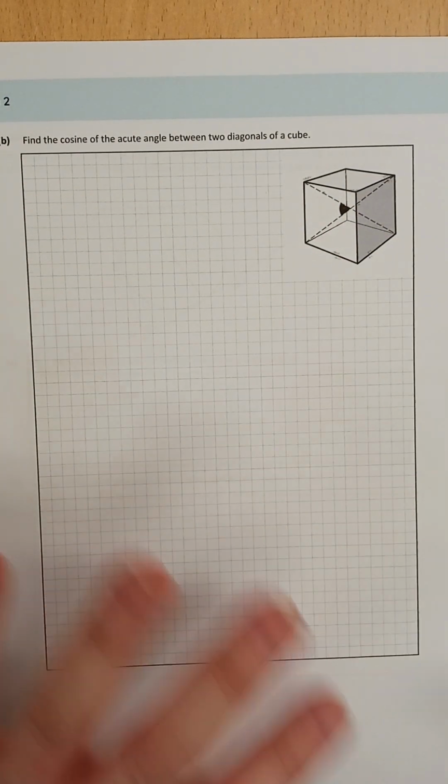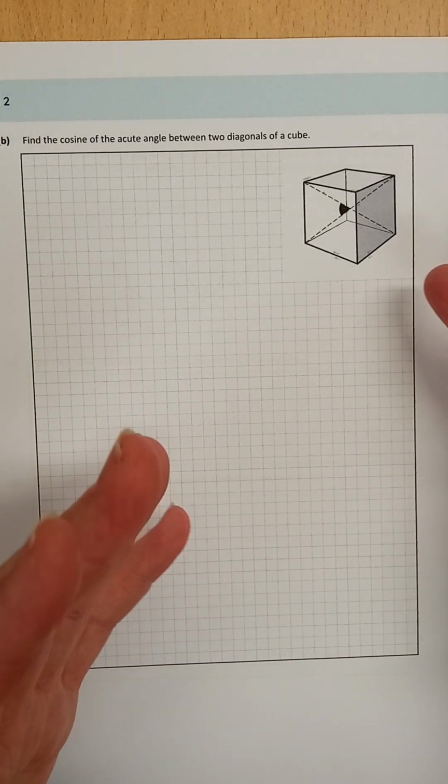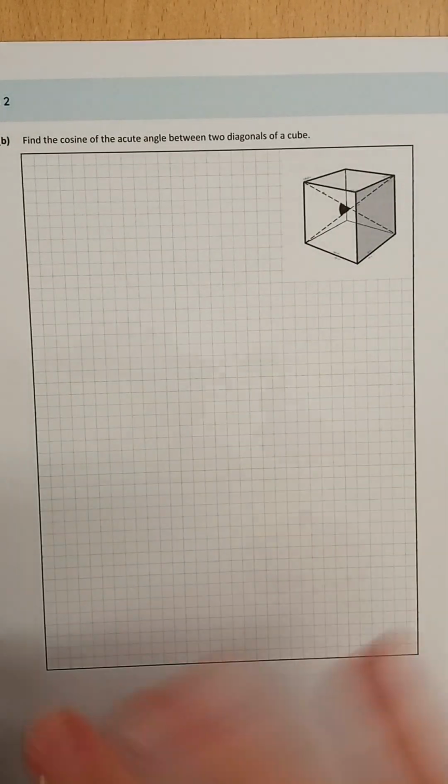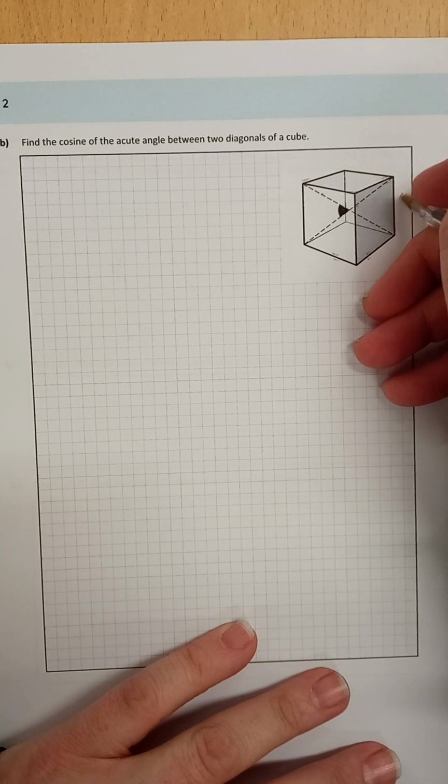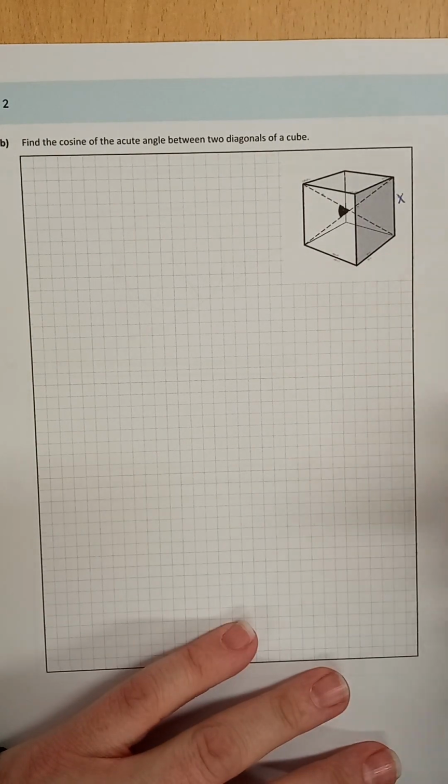Okay, so let's break this down. We need to give this cube a number. You can use a real number if you want. It won't matter. I'm just going to use a variable x.